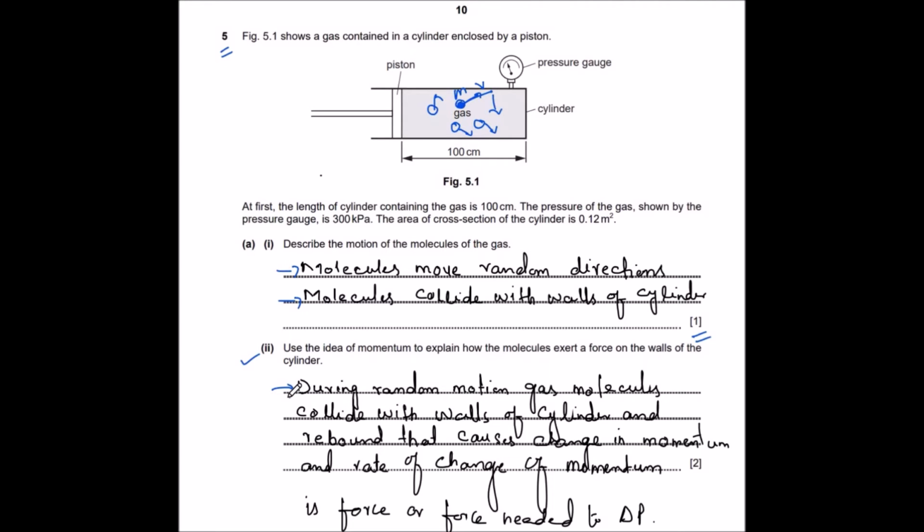When they return, mass remains the same but the direction of velocity changes. That causes the change of momentum. And that momentum change is equal to force. So finally the force is needed for that change of momentum, and you will be awarded 2 marks for this answer.